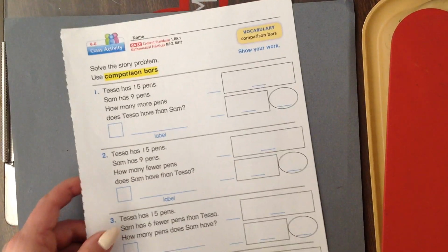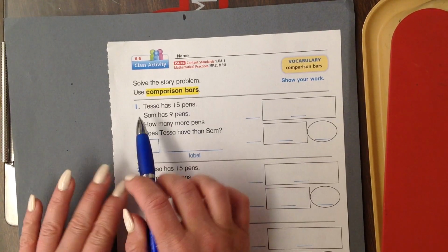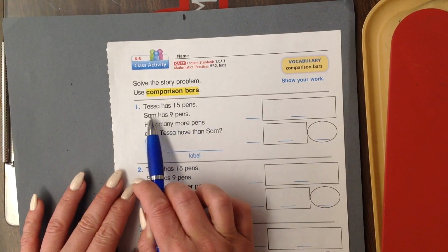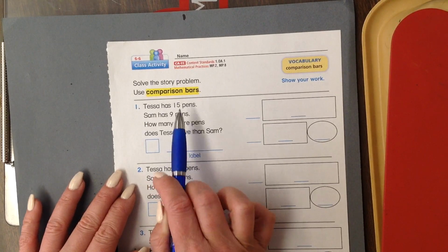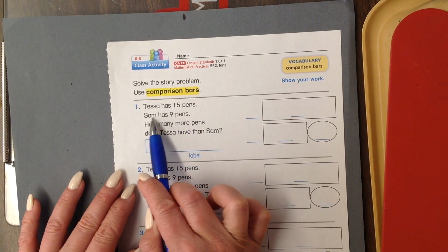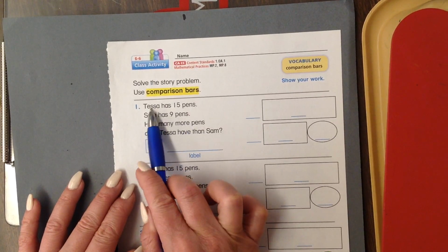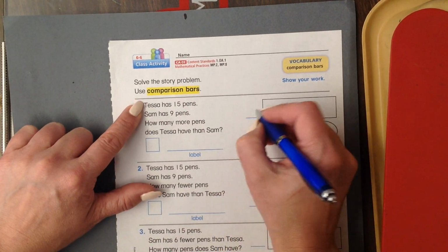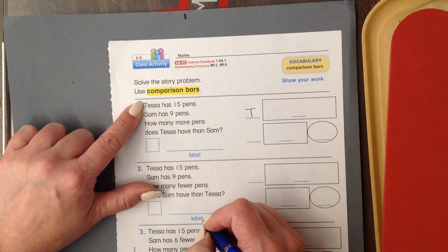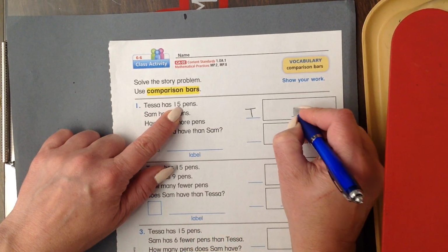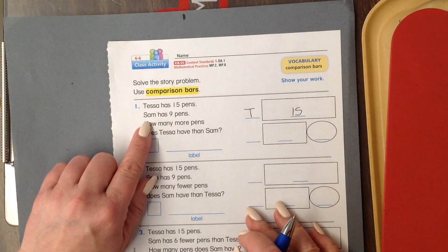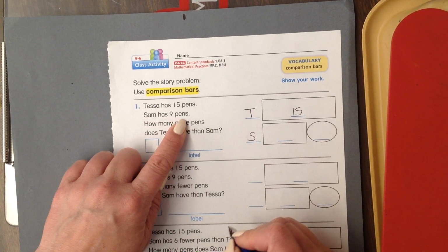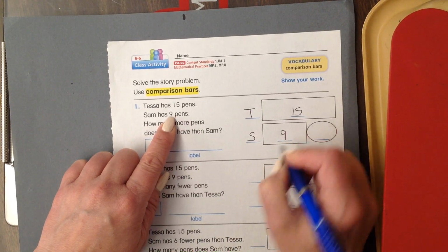Okay, so here it says Tessa has 15 pens. Sam has 9 pens. So right now I already know that they're telling me exactly how many pens each of them has. Okay, so who has more so far? Tessa has more. So I'm going to put a T for Tessa. She has more, and I know how many she has. She has 15, exactly 15. Okay, Sam has 9 pens. So we're going to put an S for Sam down here, and he has exactly 9 pens.